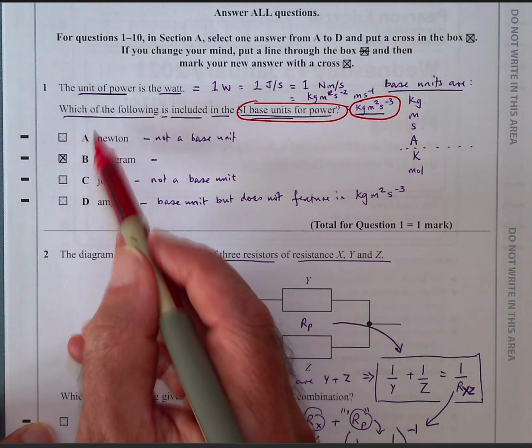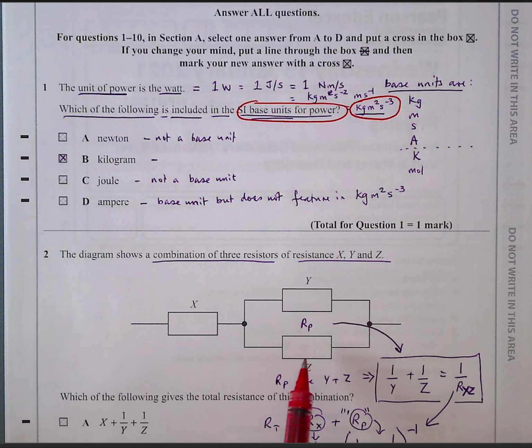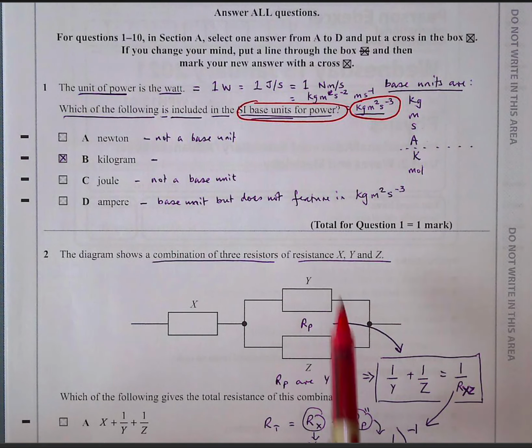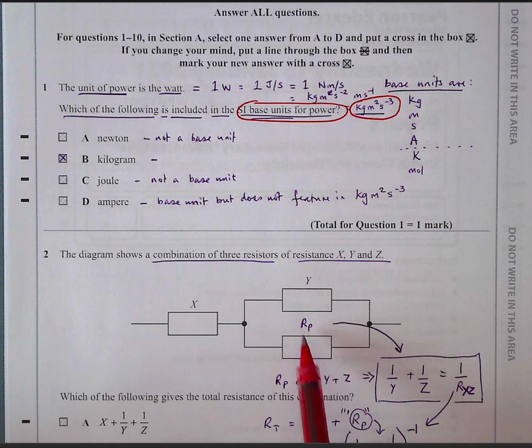Part 2. The diagram shows a combination of 3 resistors, resistances X, Y, and Z. Okay, so 2 of them are in parallel, 1 of them is in series. So first you've got to work out the resistors in parallel, RP. So RP are Y and Z, so 1 over Y plus 1 over Z is going to be the resistance of the combination.